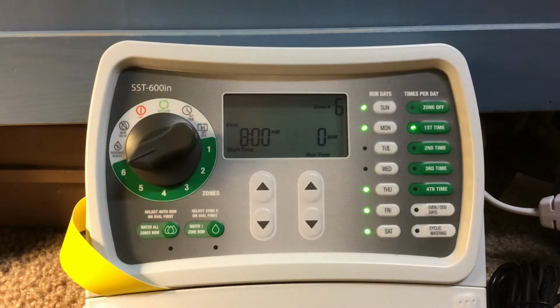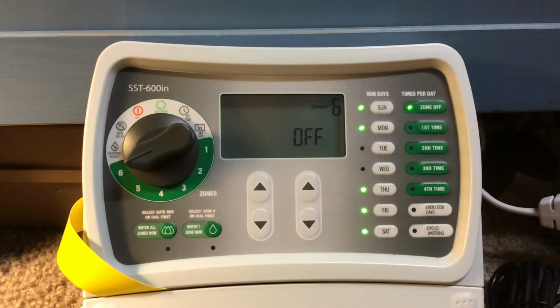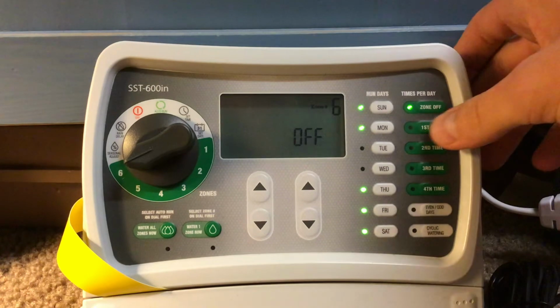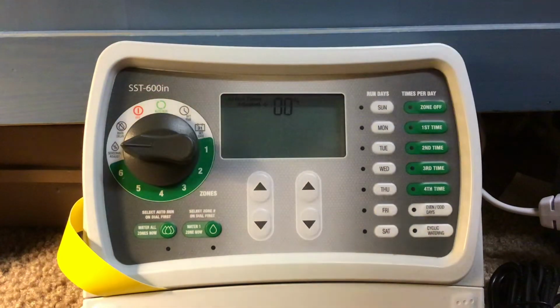So once you're done setting those all up, and if you'd like to turn off a zone, then you just press the zone off button, and then you'll see off appear on the screen. Now, the next section on the dial would be seasonal adjust. On most timers, you want this to be at 100% for normal watering times, 200 to double it, and you can turn it to 0 to turn everything off.